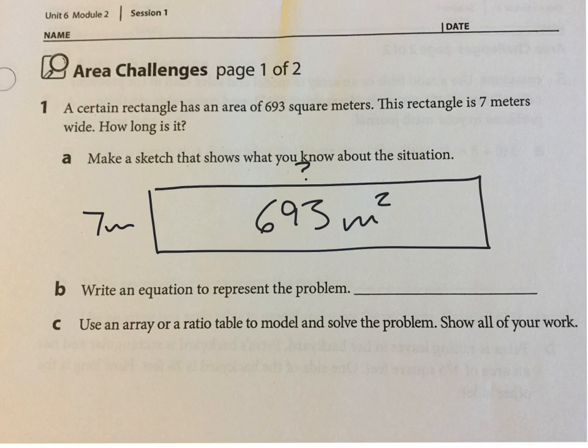Part B says write an equation to represent this problem. There's two ways you could do this. You could do 7 times something equals 693, or 693 divided by 7 equals something. And you're welcome to use a variable instead of just a question mark.